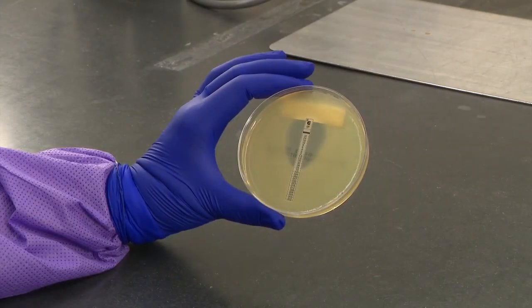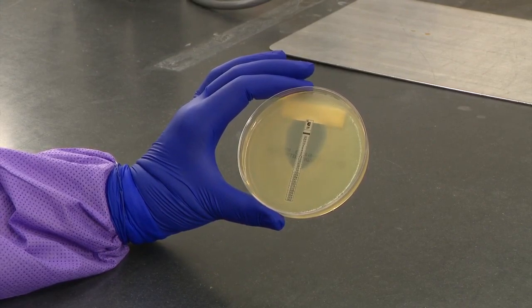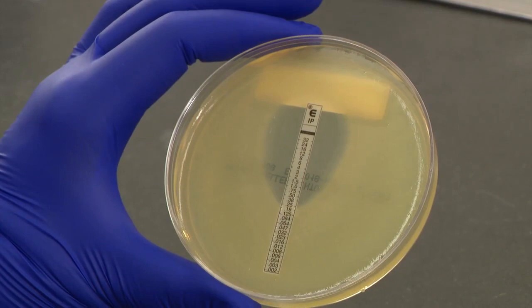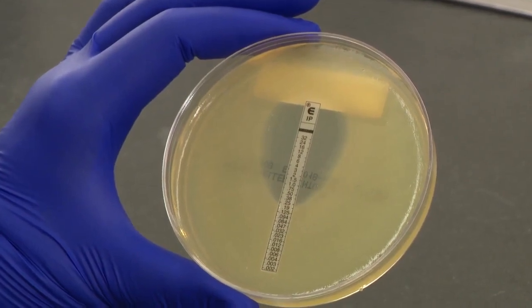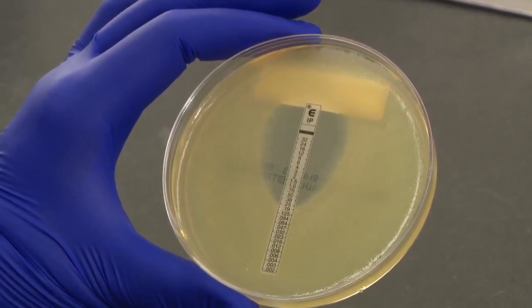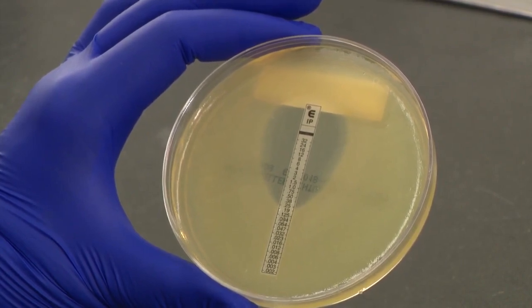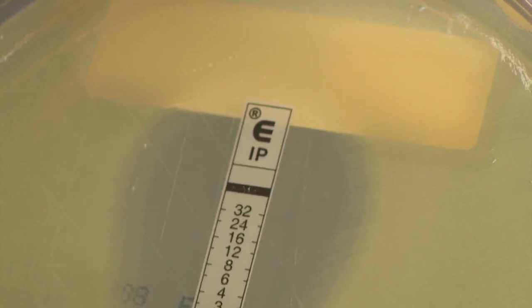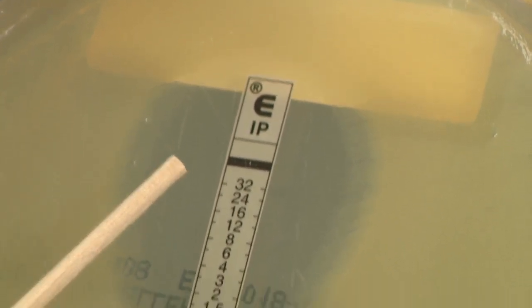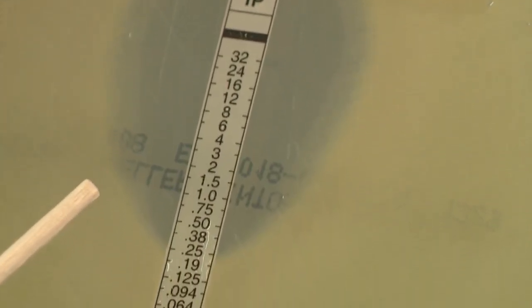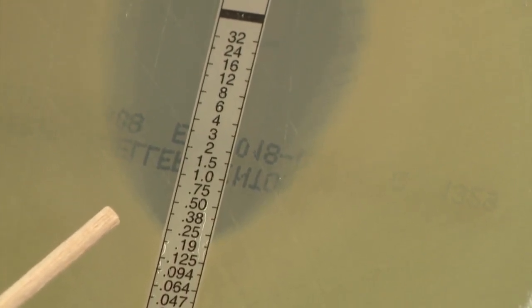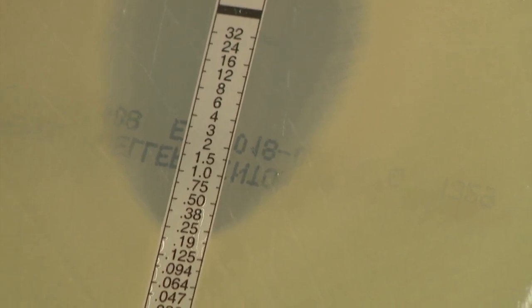Hold the plate with the agar side of the plate facing you, a few inches above a black background illuminated with reflected light. The MIC value is determined from the front of the agar plate by the unaided eye. Do not use a magnifying device to determine the MIC endpoint. The MIC value reported is where the pointed end of the inhibition ellipse intersects with the side of the strip. Examining this Mueller-Hinton plate, the MIC value for the antibiotic is determined to be 0.25 micrograms per milliliter.